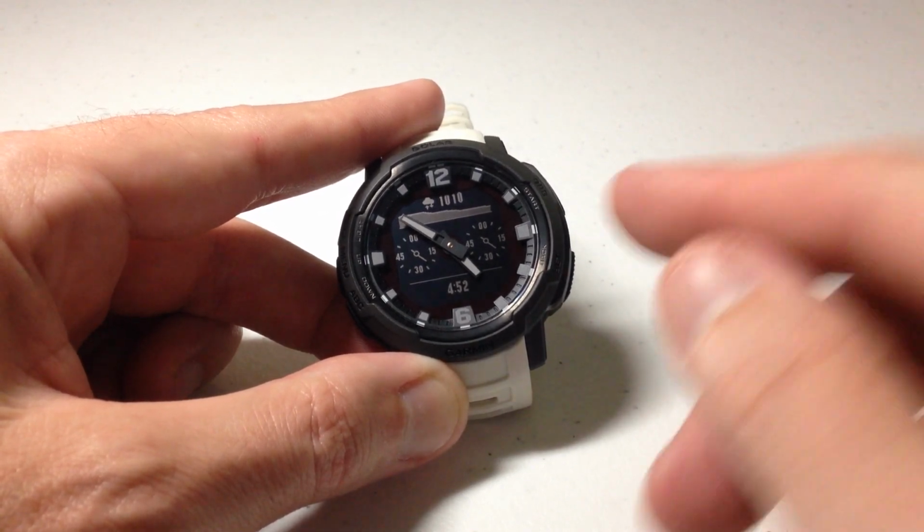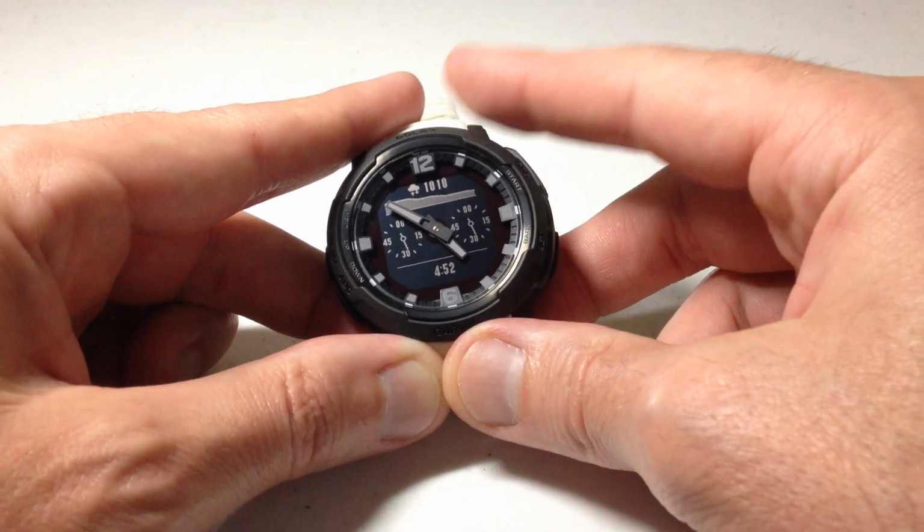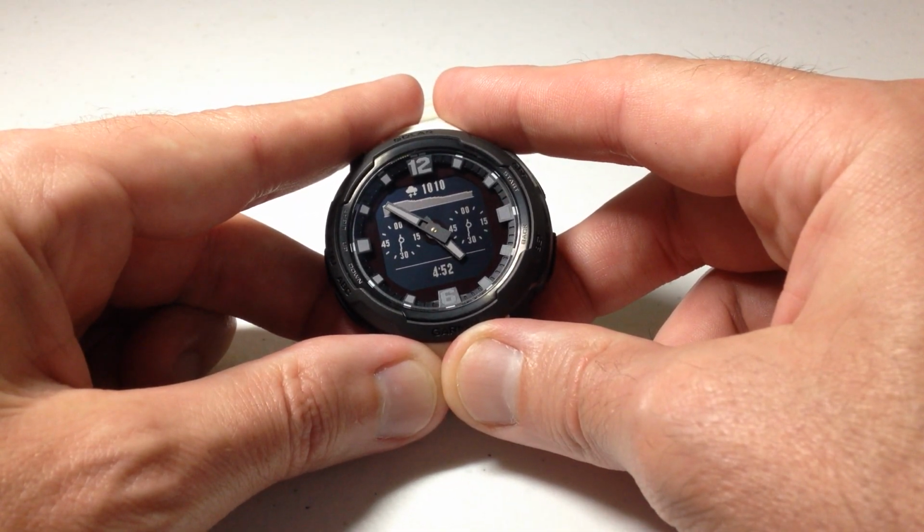Pretty simple stuff. It's just really a personal preference of how much you want to see, but that is how you adjust the plot area for your barometer on the Garmin Instinct Crossover watch.